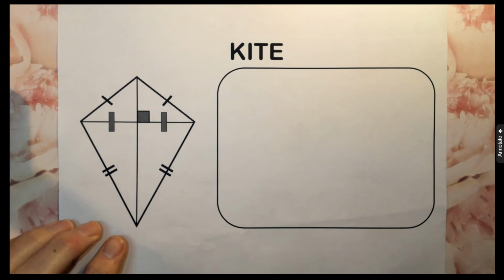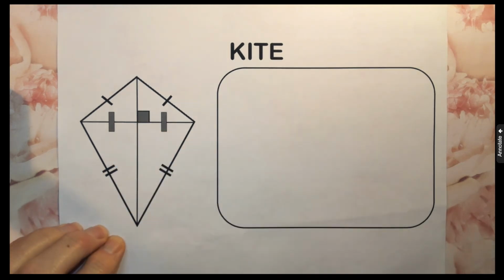To construct a kite, again, the first thing I notice, perpendicular diagonals.